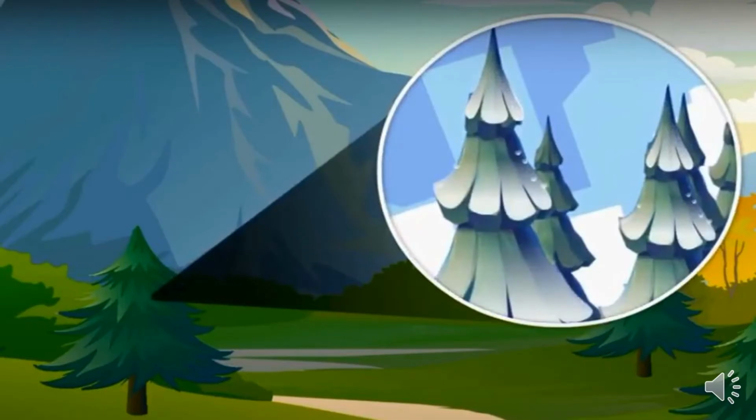So children, as you can clearly see in the picture, during snowfall, when the snow falls on the trees, due to the conical shape of the tree, the snow slips off from it. This way the tree is protected in the cold weather conditions of the mountains.